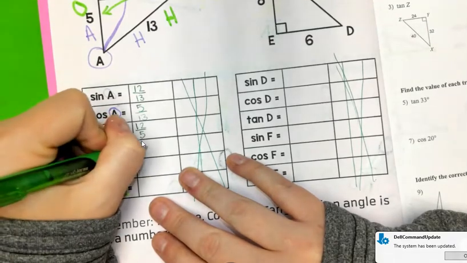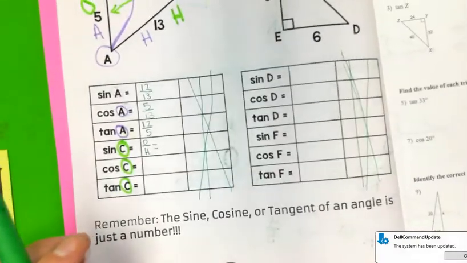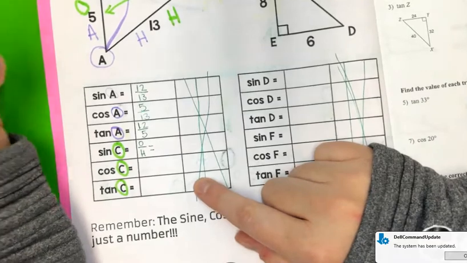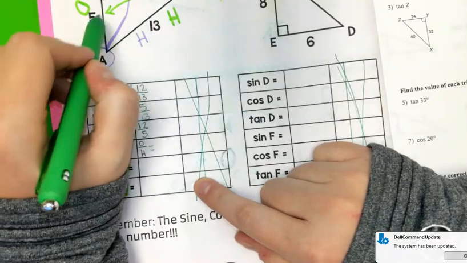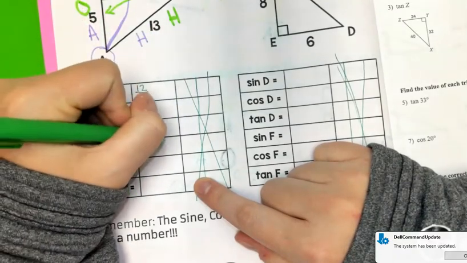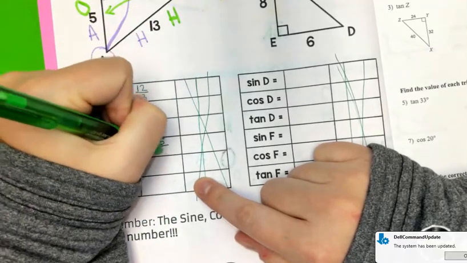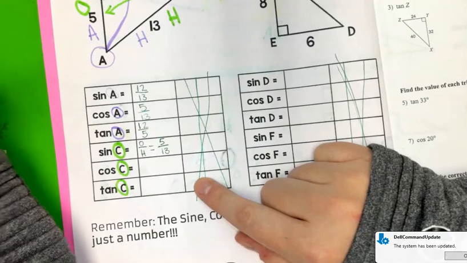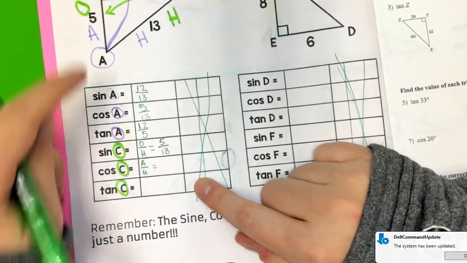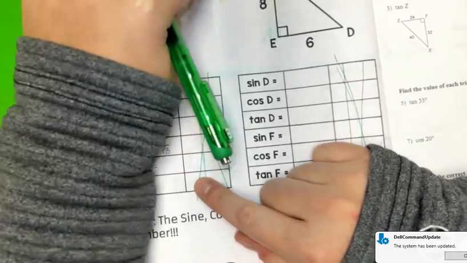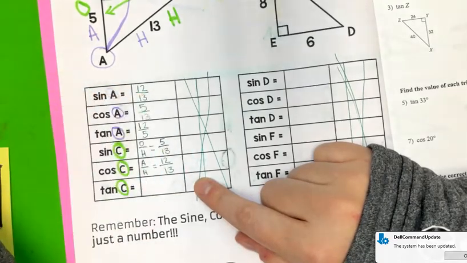Sine is opposite over hypotenuse. So I think it would be best if I started writing what each one is. Opposite over hypotenuse is sine of C. We start with C, the green one. Opposite of C is 5, so that goes on top. The hypotenuse for both A and C, the hypotenuse for this triangle, is 13. And then my cosine is A over H, so I want the adjacent side for my green. The adjacent side to green, right next to my C, is 12, and my hypotenuse is 13.